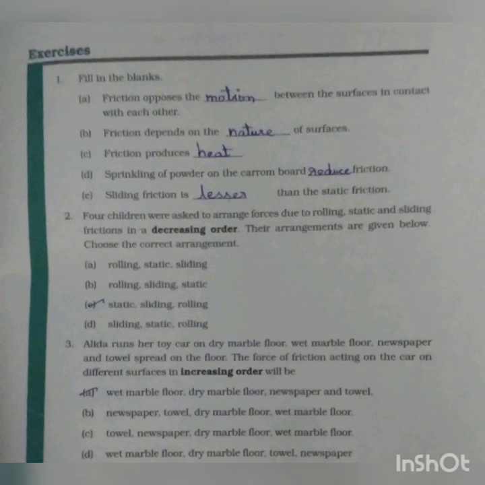The force of friction acting on the car on different surfaces is asked in increasing order. See: wet marble floor, dry marble floor, newspaper and a towel. Increasing order means from low friction to high friction. The low friction will be in wet marble. Dry marble has better friction, and newspaper and towel have more friction. Okay, this is the answer: wet marble friction, dry marble friction, newspaper and towel.